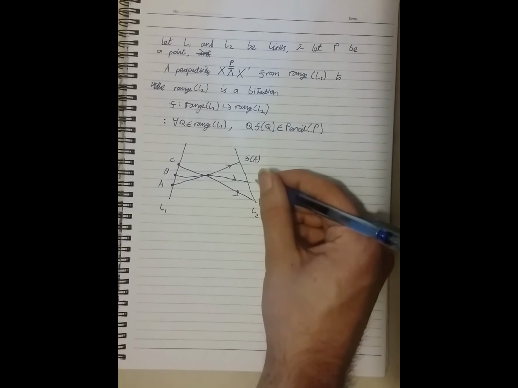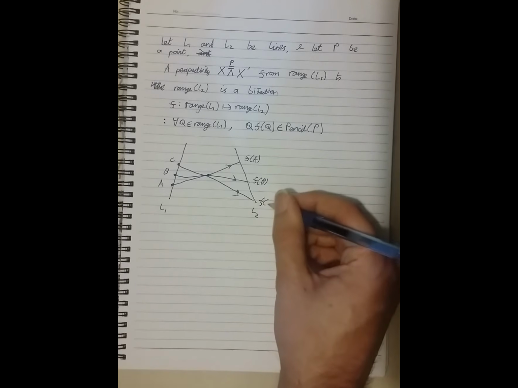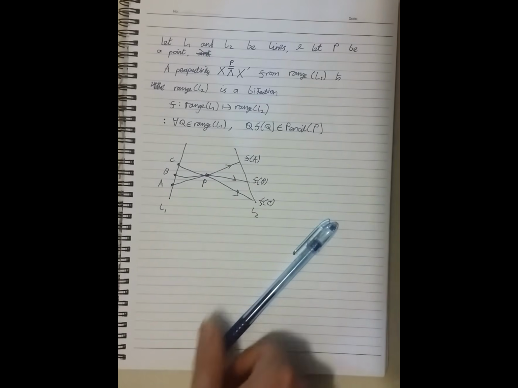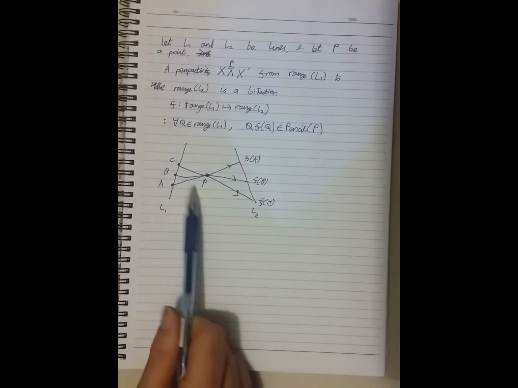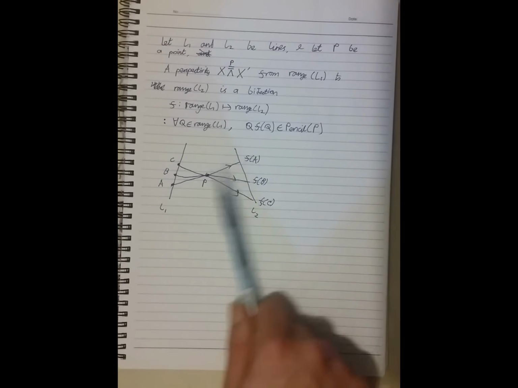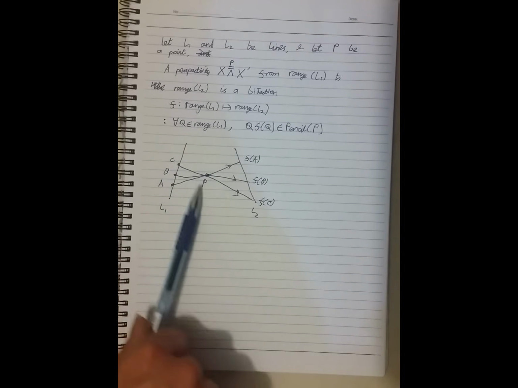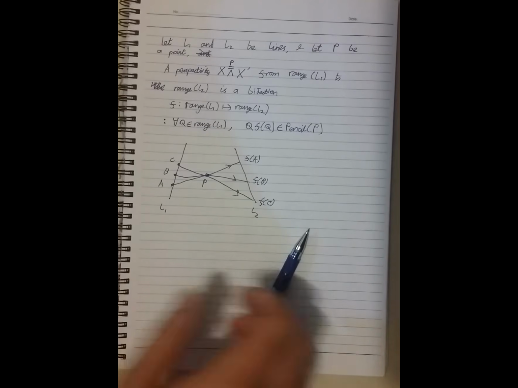That's where A gets mapped to, and B, and C, and this is our point P. And notice that if we look at any particular point and we look at its image, that's going to form a line, and the set of all such lines is in one-to-one correspondence with the set of lines of a pencil. So this is one of the two kinds of perspectivities.